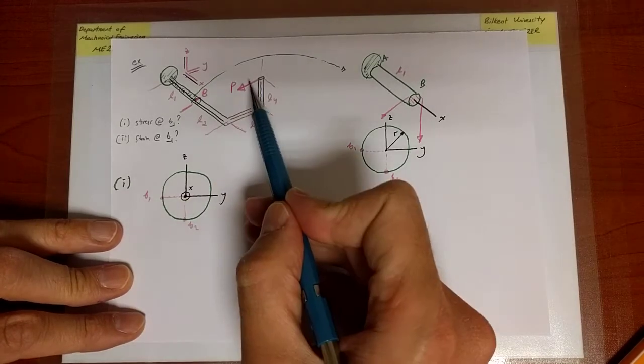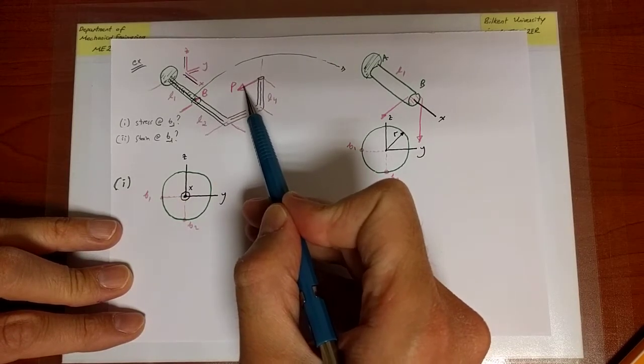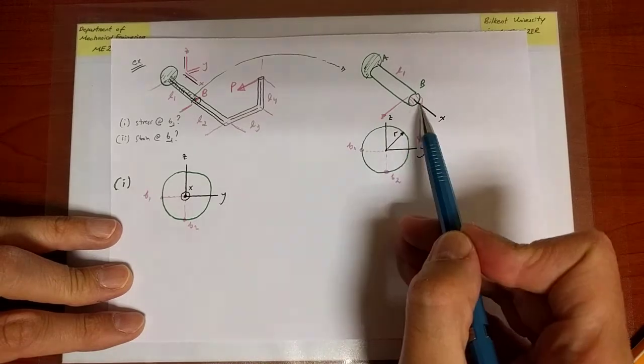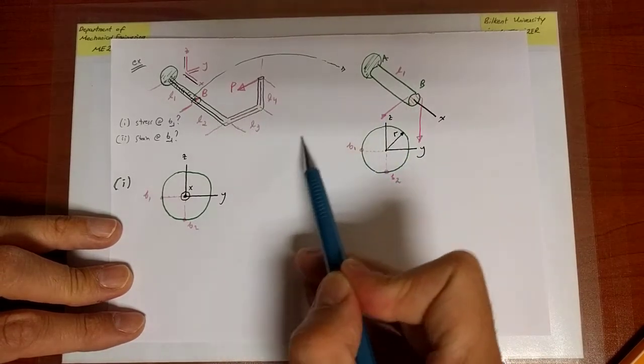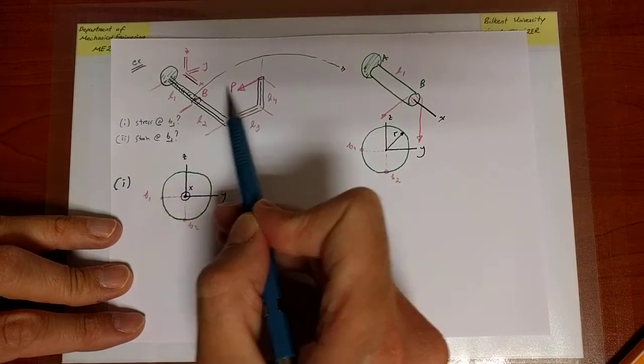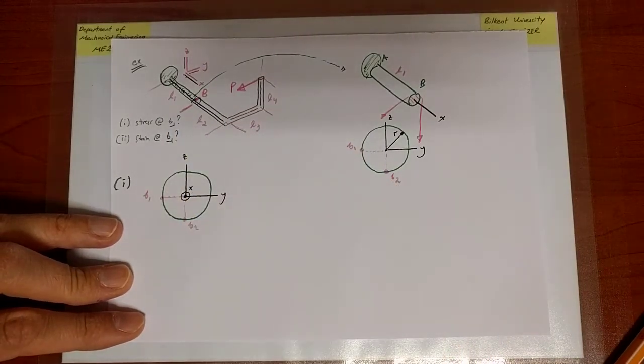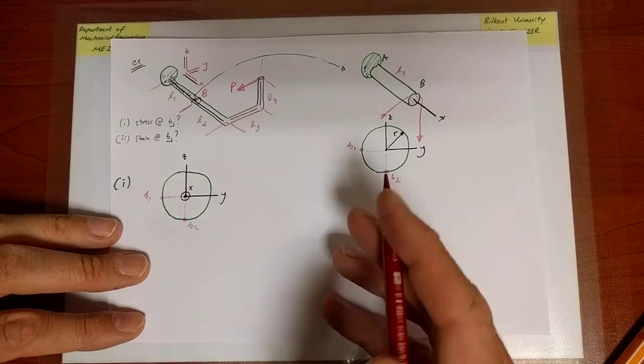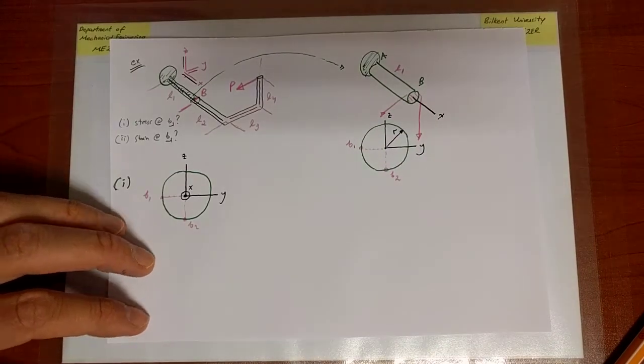So first of all, when I move this load to that cross-section, it's going to cause a torque, a bending moment, and a transverse shear force. The easiest thing to do is to think first about the transverse shear force.